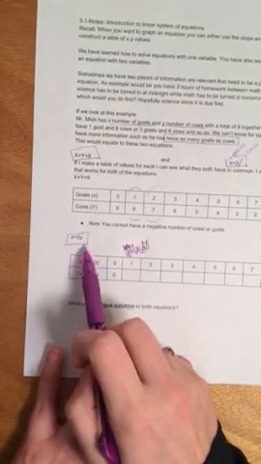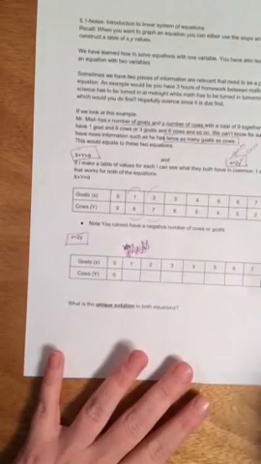All right. Sorry about that little switch up. So I have x equals 2y. That's my second equation because I have twice as many goats as cows.